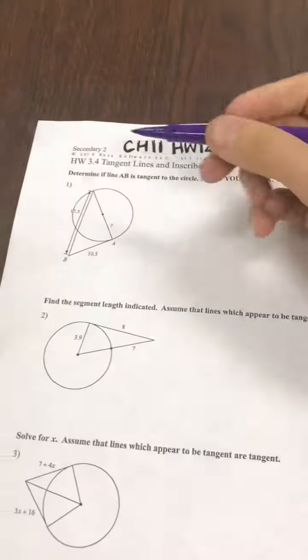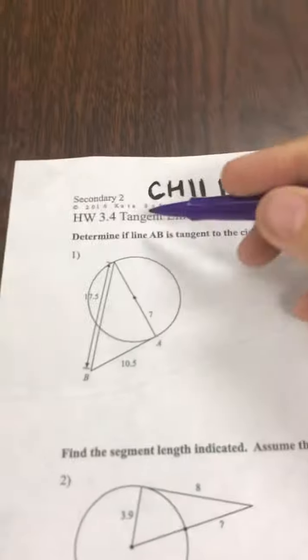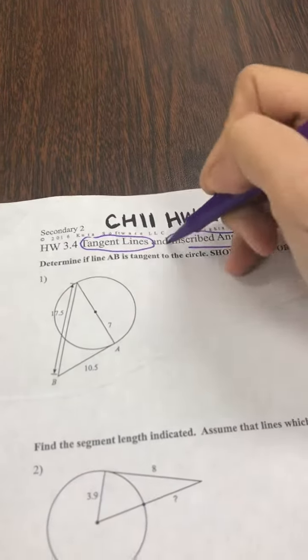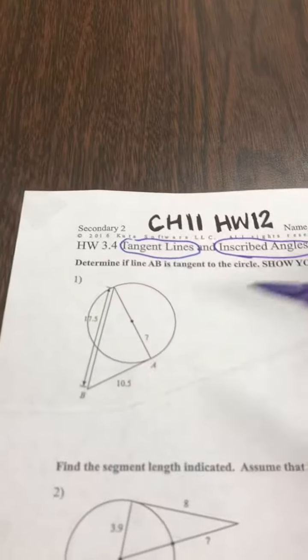Hello, hello. We're going to do Chapter 11, Homework 12. This is about tangent lines, which is kind of different from inscribed angles, so it's good to do two different things at once.